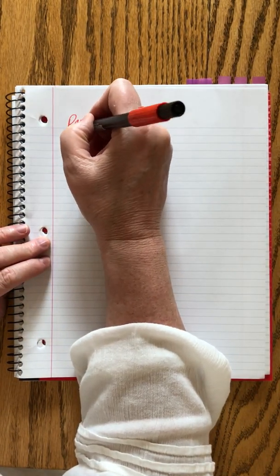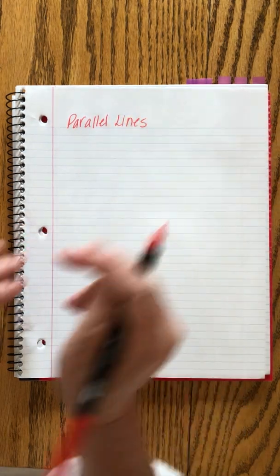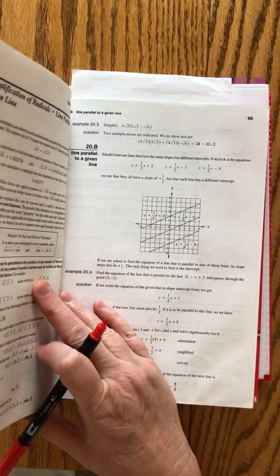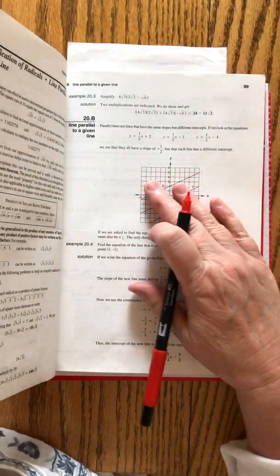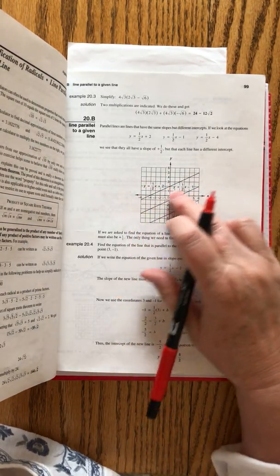We're in the world of graphing, and we're going to talk about parallel lines. Now, let me show you John's picture. Here's a graph that has some parallel lines drawn on it. Don't worry about reading the little details. I'll tell you what's important. All of these lines have the same slope.